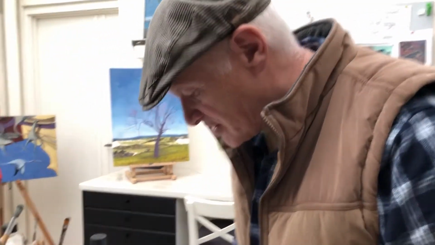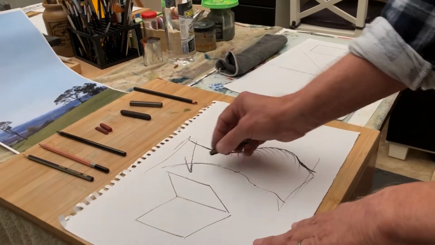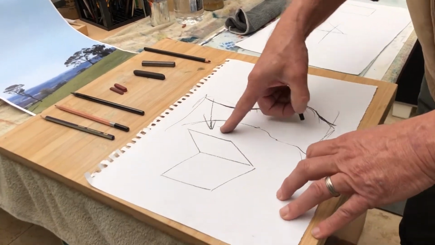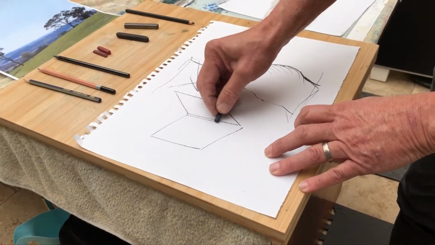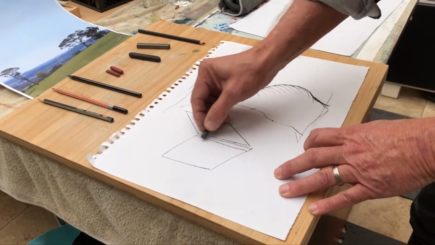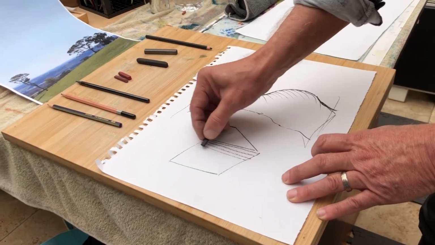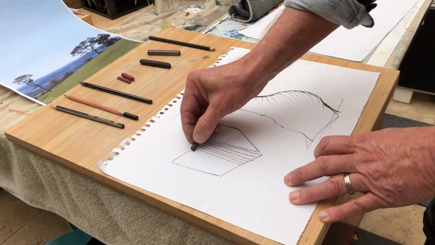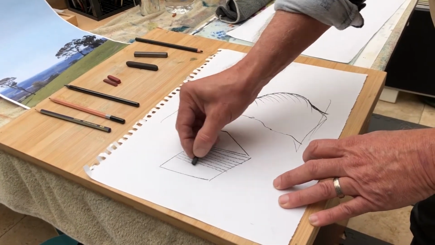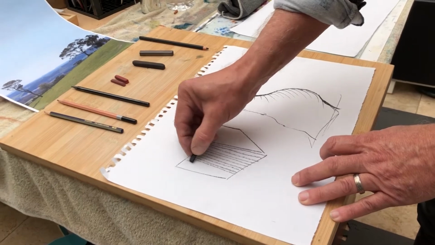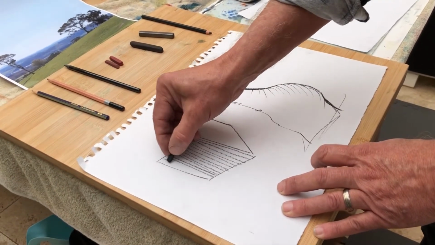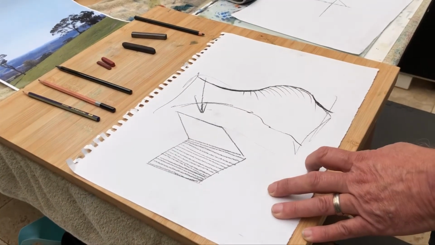So say for example the light is coming from this direction. I start adding hatching to this side of the object. Now what that's doing is reducing the amount of white on that side of the object.